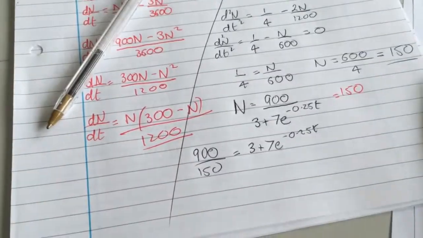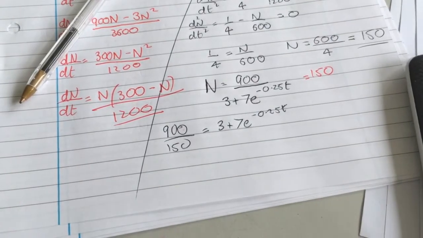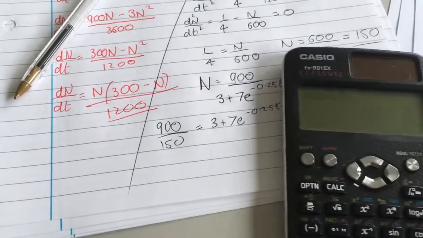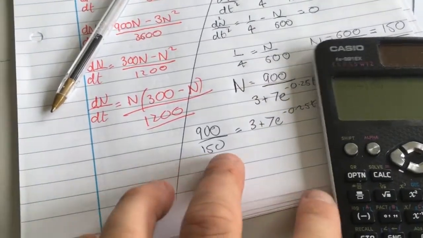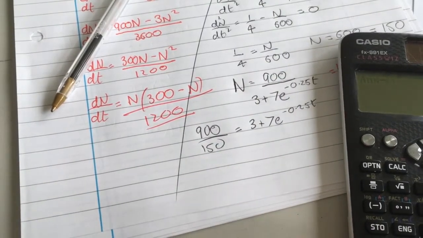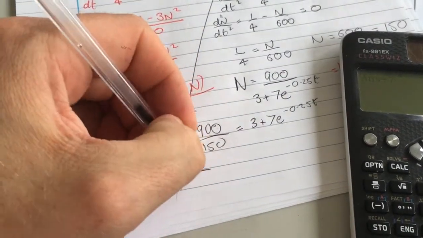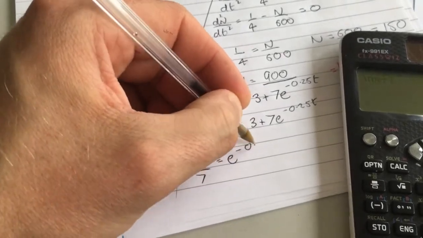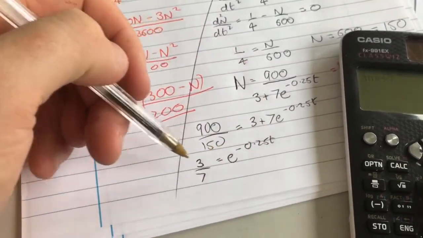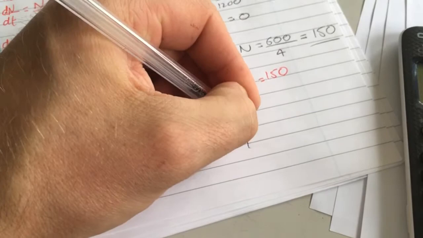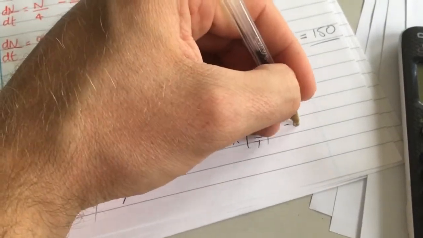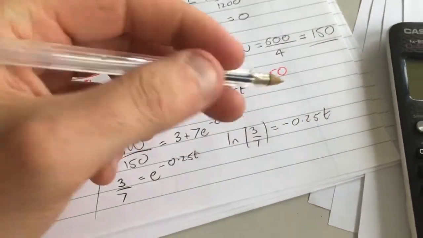No. So 900 divided by 150, take away 3, divide by 7, gives us 3/7 equals e to the minus 0.25t. So we can log both sides and divide by 0.25.